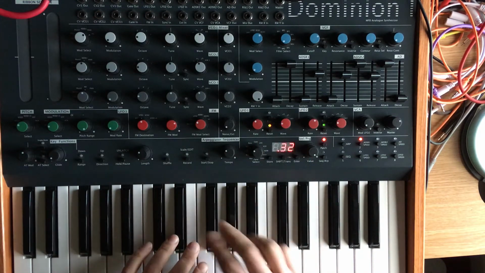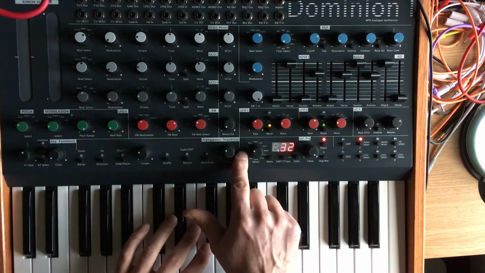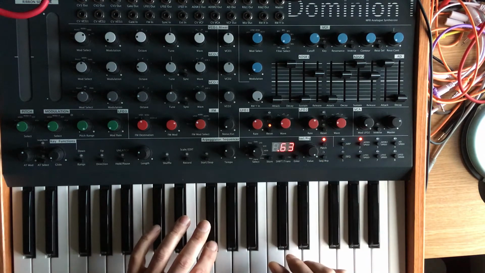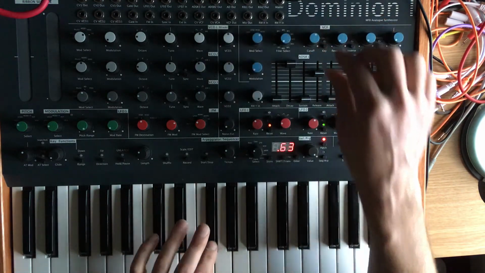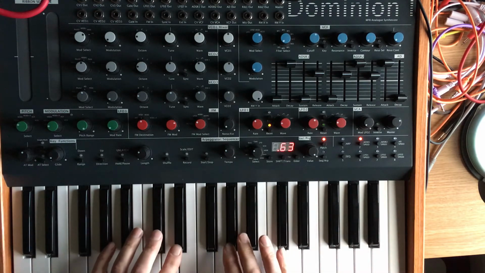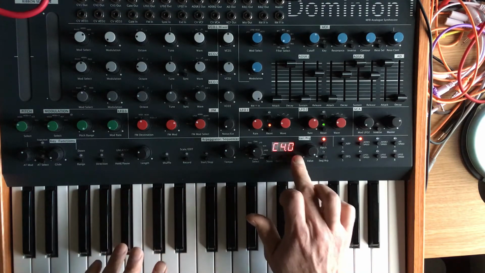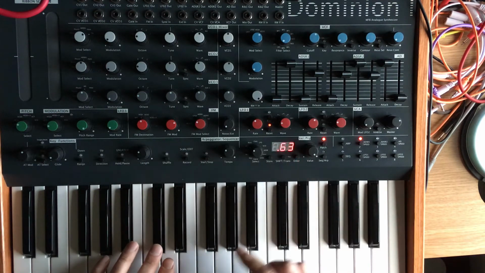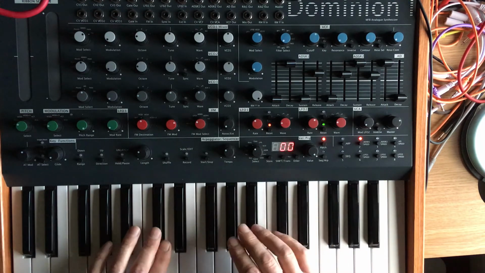Then you've got the VCF, and all these you can have on at the same time. It's not one or the other. So you've got the filter. I could hear I've already got some. So the filter opens up the harder it hit, or the opposite. And you've got the resonance as well.